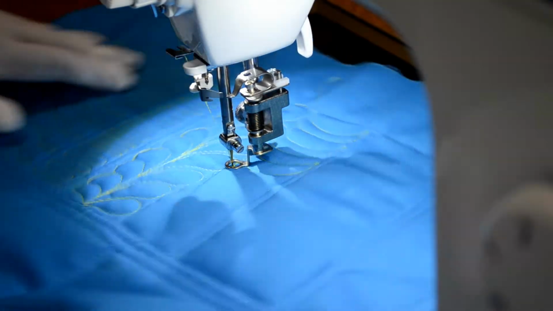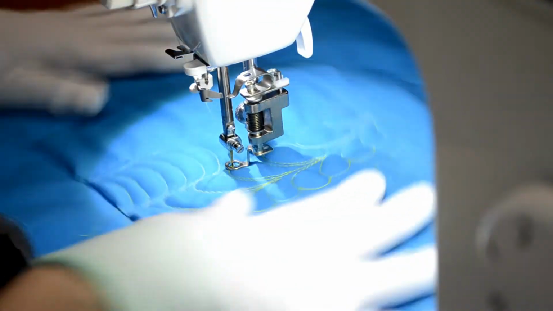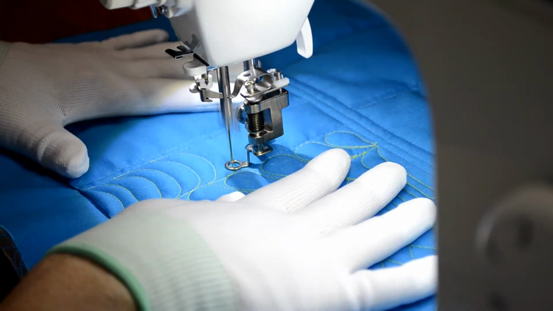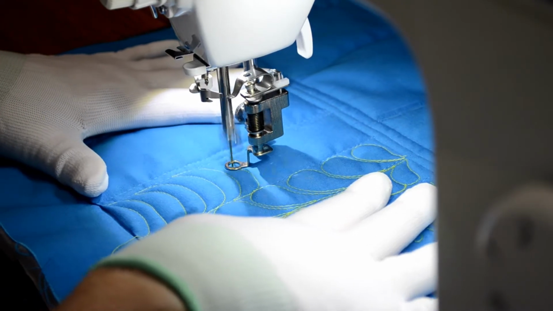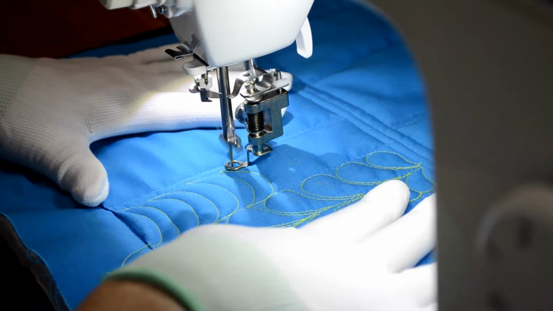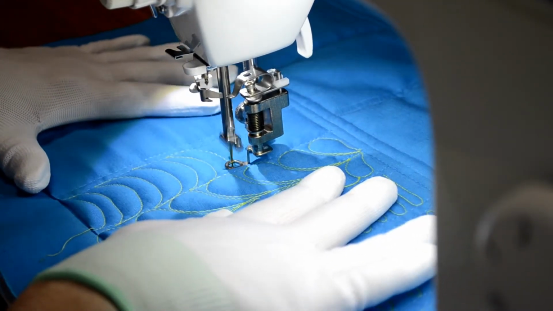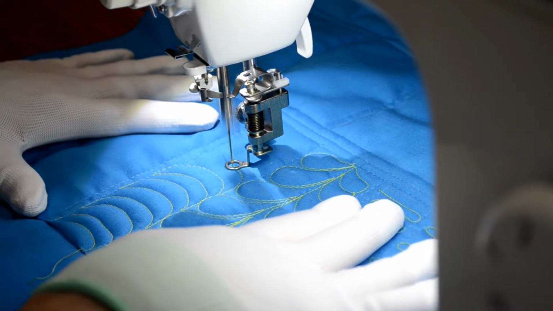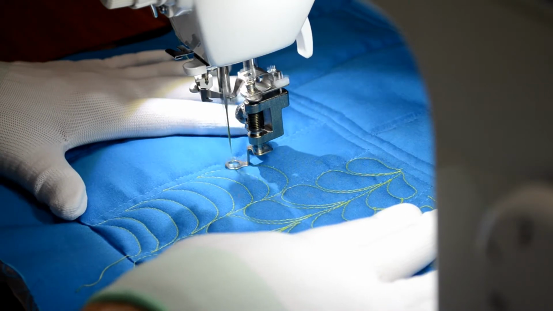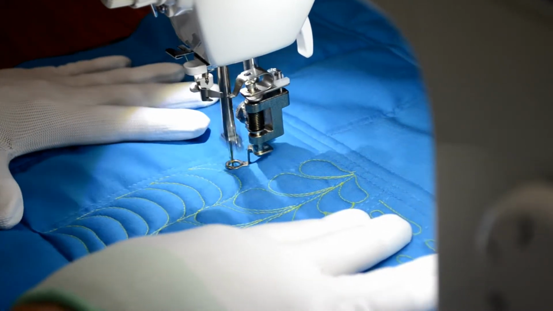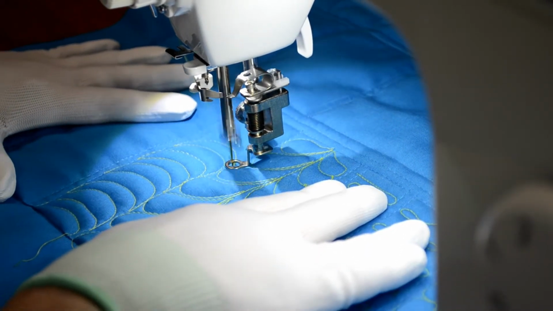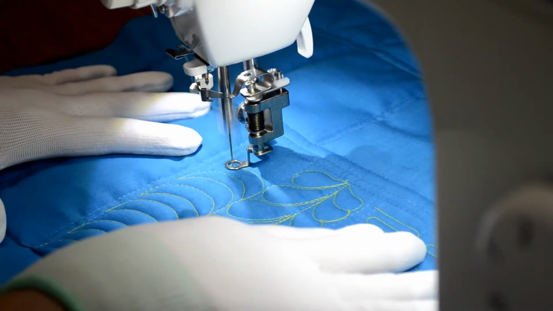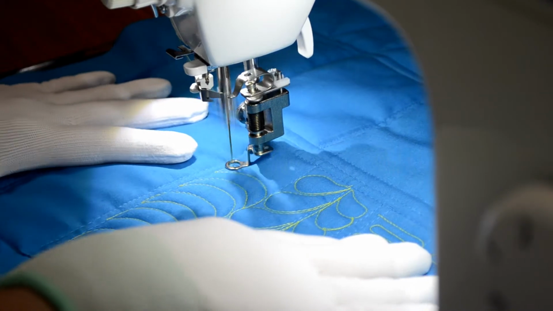Some of you may find it's easier to turn your fabric around and stitch from this side so you have better visibility as far as how far apart your arcs should be. It's just like the bottom of a rocking chair. And they don't have to be real close together. We're just creating texture.